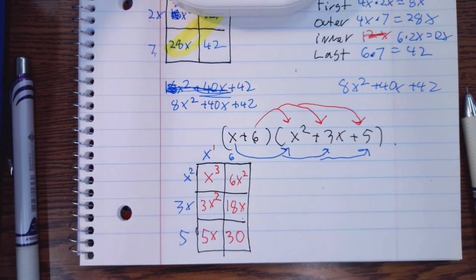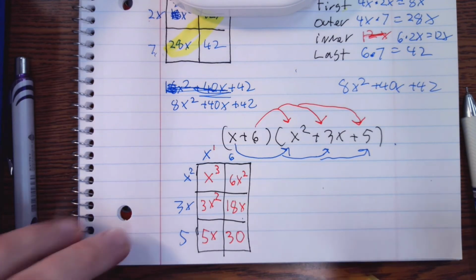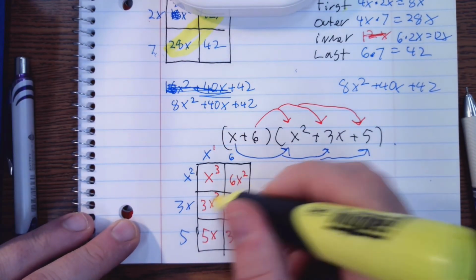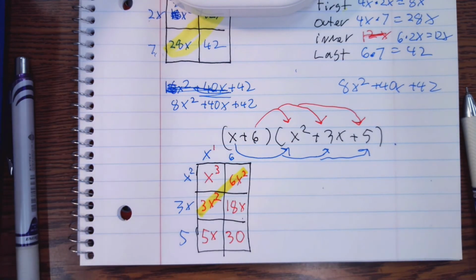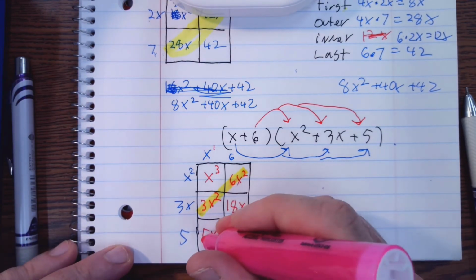All right. Did I get all my numbers done? Let's see if there's any like terms. It looks like these guys are like terms. X squared, those are like. 5x, 18x.